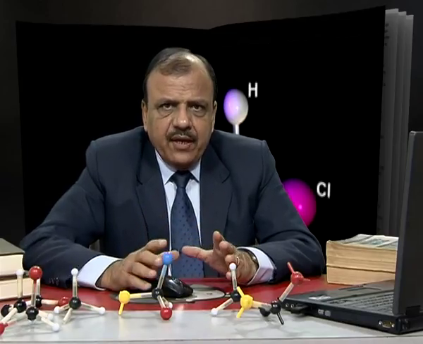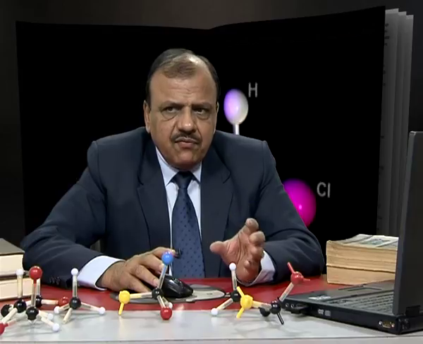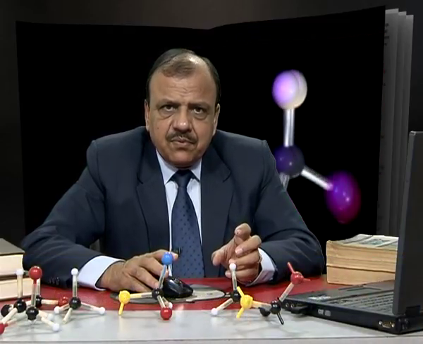Now with the help of a polarimeter, we can determine which of these two isomers is dextrorotatory and which is levorotatory. But what arrangement of atoms represents a particular isomer, that we cannot know. So some nomenclature method was required for assigning the configuration.